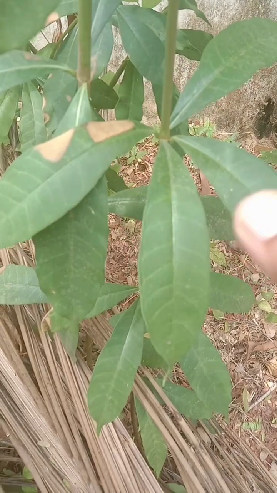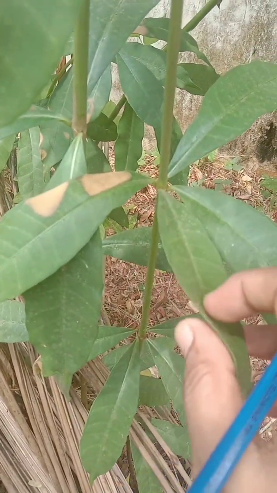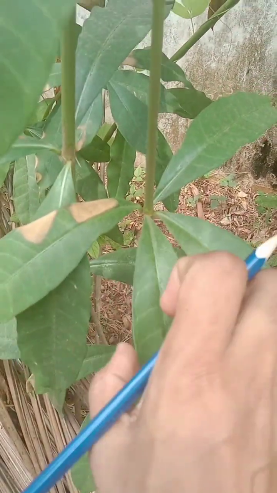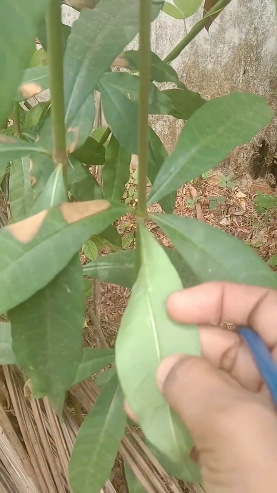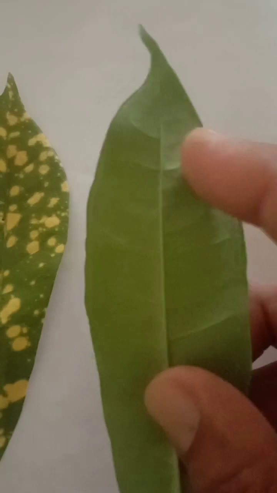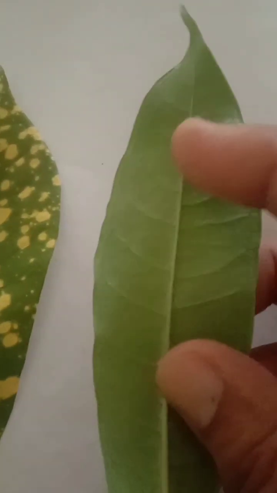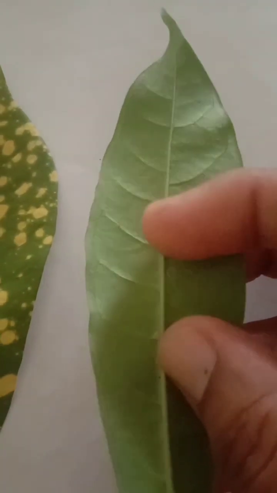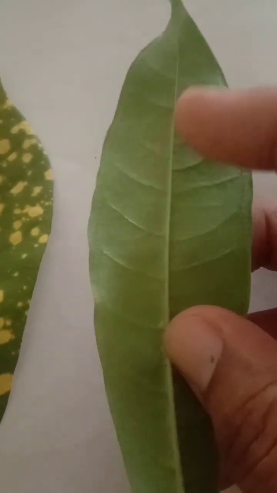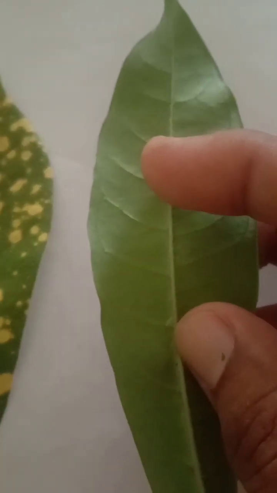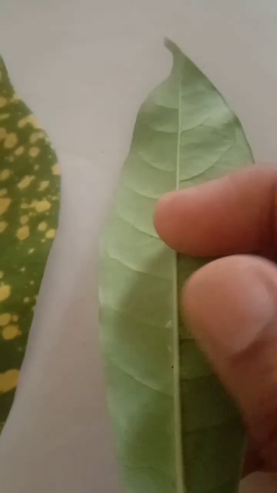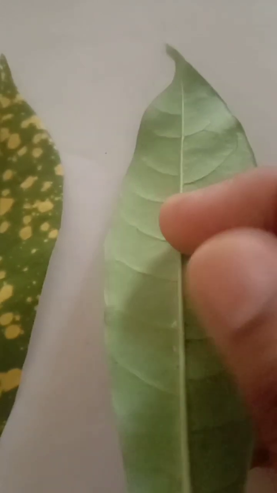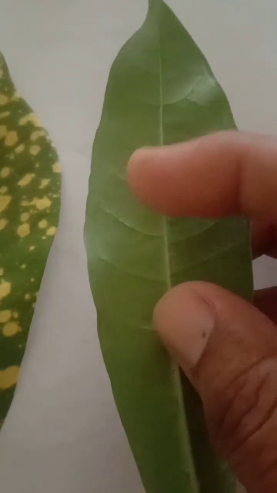Dear students, this is a chlorophyllated leaf. This is the upper surface, this is the back portion. See, I took two leaves. Normally, the back portion consists of the stomata. Stomata is a small pore which is present on the lower side of the leaf, the lower epidermis, meant for gaseous exchange, right? So this surface is where you can see the veins and all.